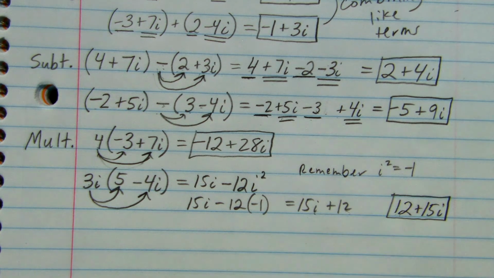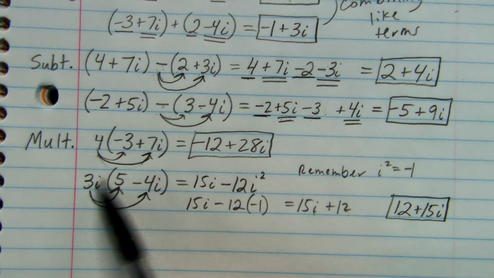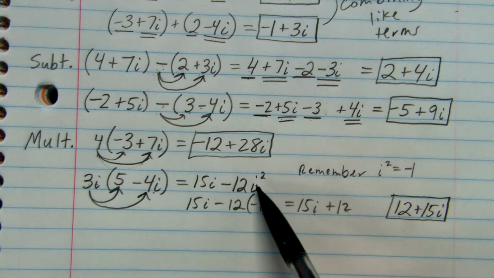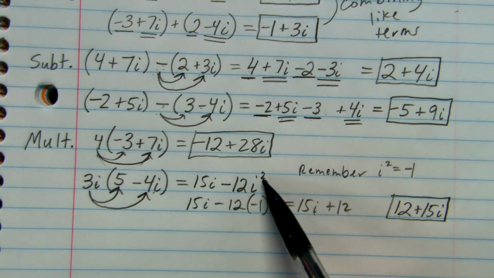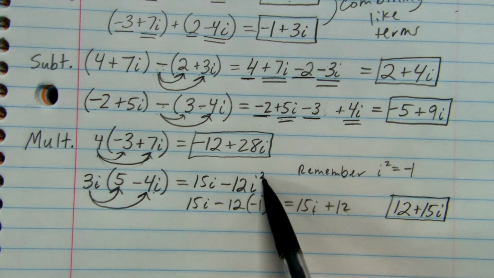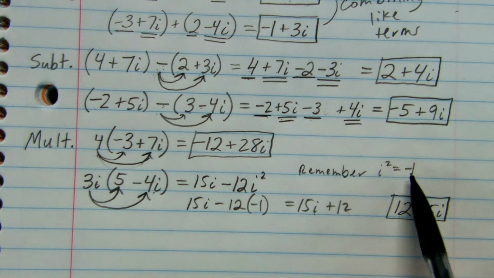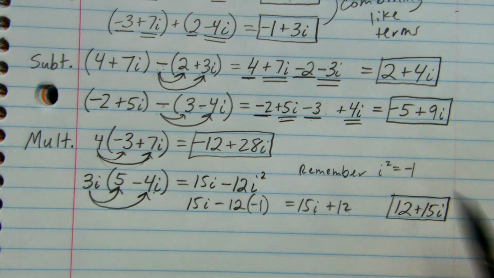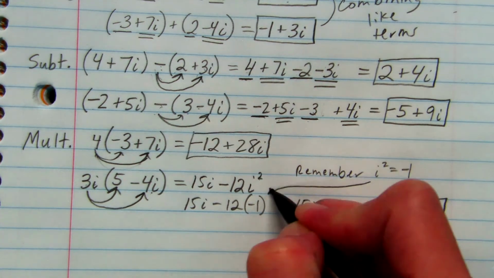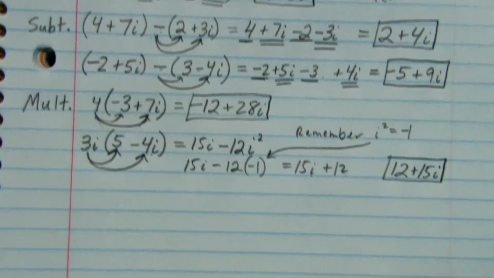You still have all the right numbers. They're all good there. So anytime you multiply an i times an i, a lot of times people just write down i, they forget it's i squared, so that's something we're going to have to pay attention to. And you also need to remember that i squared is negative 1. So that's just something that you have to get rid of.